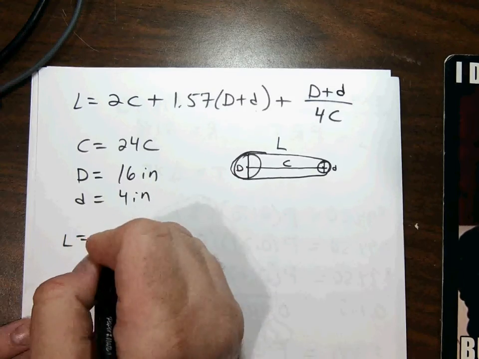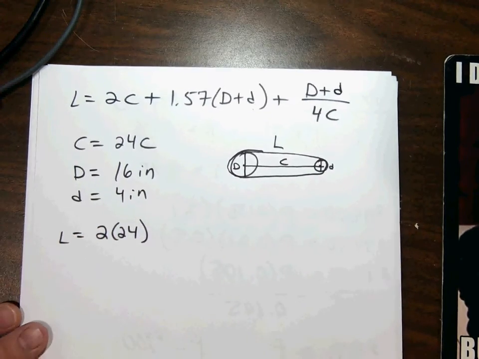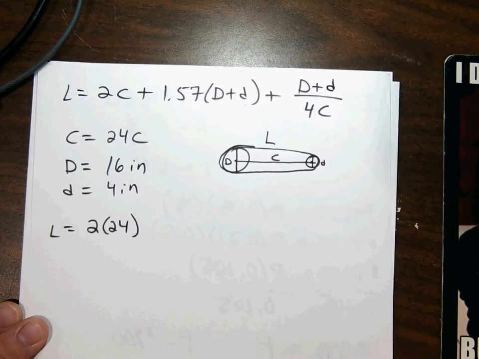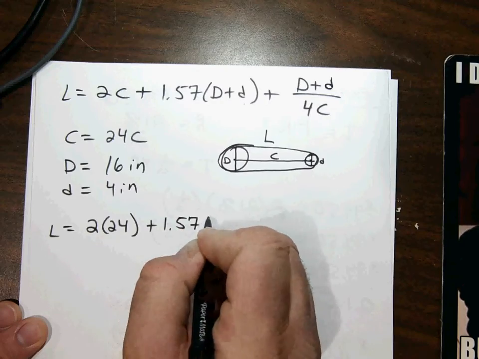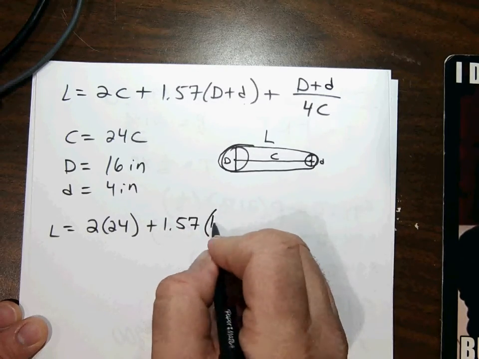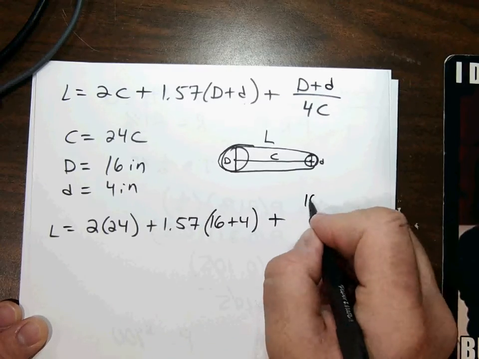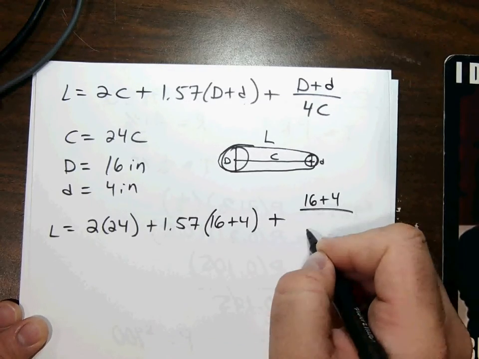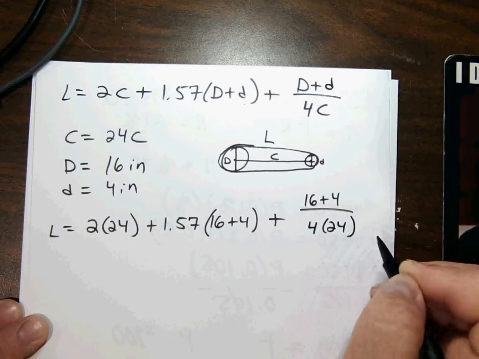There's my formula. Let's plug the information in. L equals 2 times C, so 2 times 24, and I'm going to drop the units. The units are going to work out to be inches. 2 times 24 plus 1.57 times 16 plus 4, plus a big fraction here, 16 plus 4 on the numerator and 4 times 24 on the denominator.